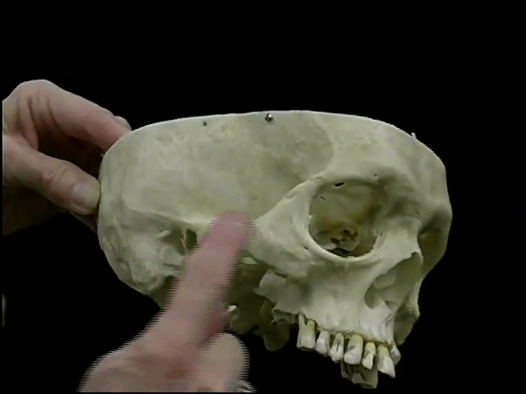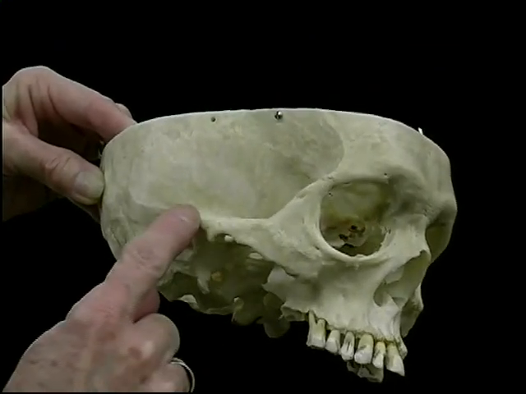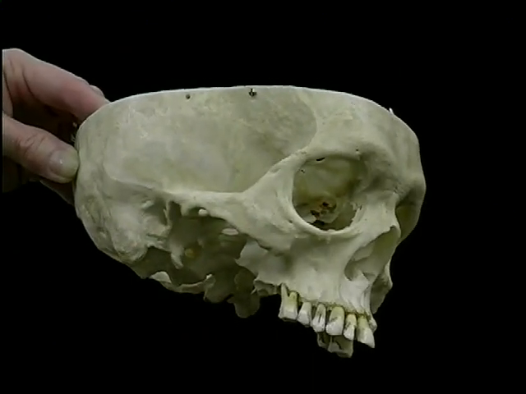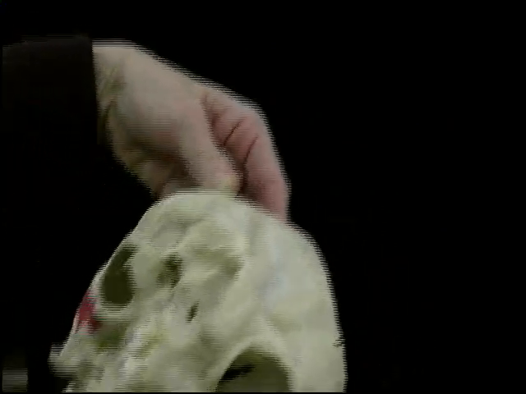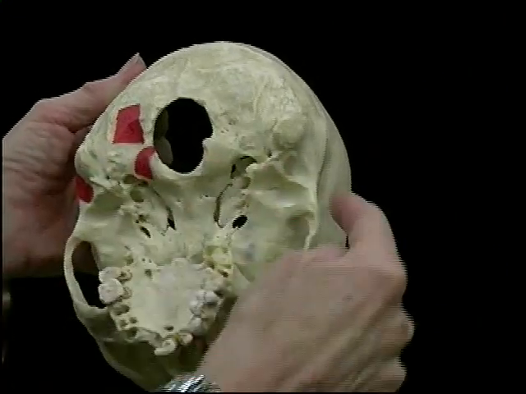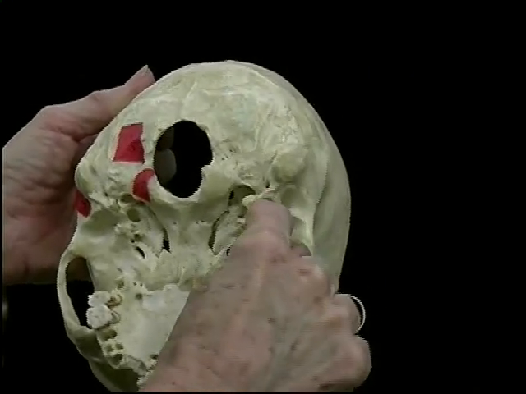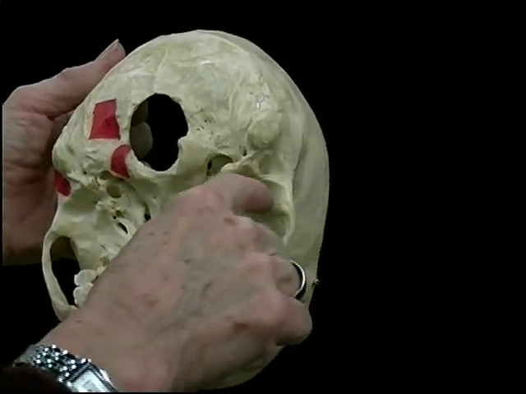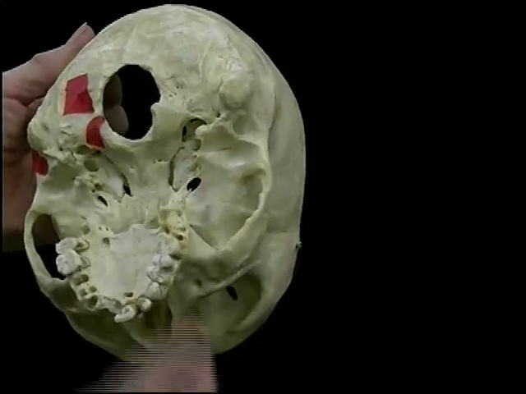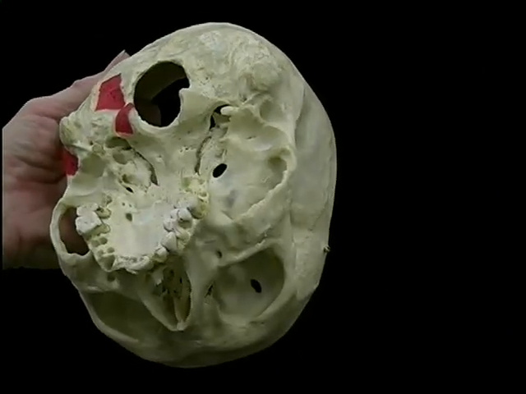This process joins with the zygomatic bone, so just this part right here is the zygomatic process, named for what it articulates with. If we turn it upside down, we can see this mastoid process, styloid process, zygomatic process. This little indentation right here is for the articulation with the mandible, and it's a fossa, so named for what it articulates with, it's the mandibular fossa.